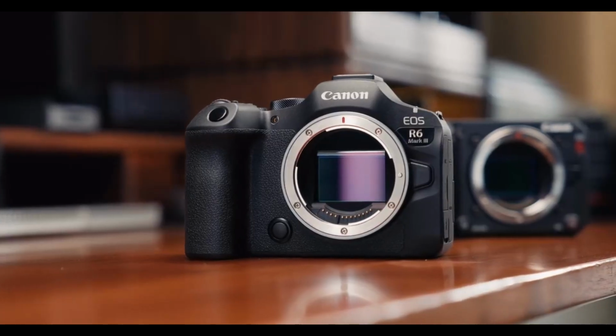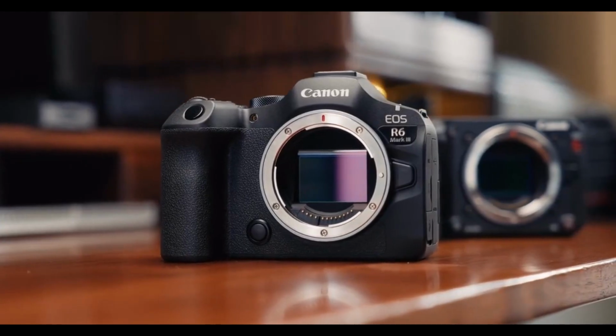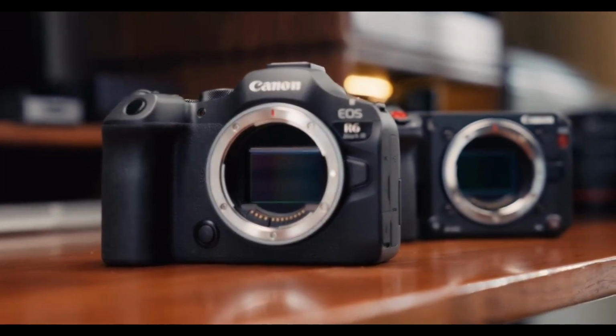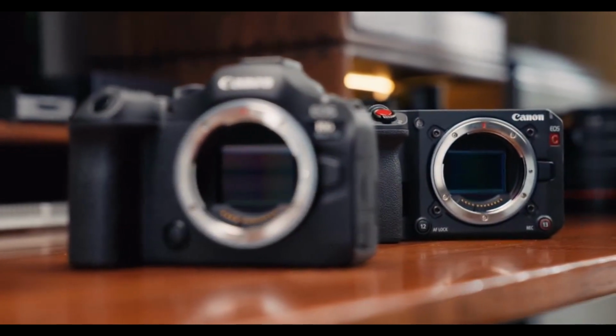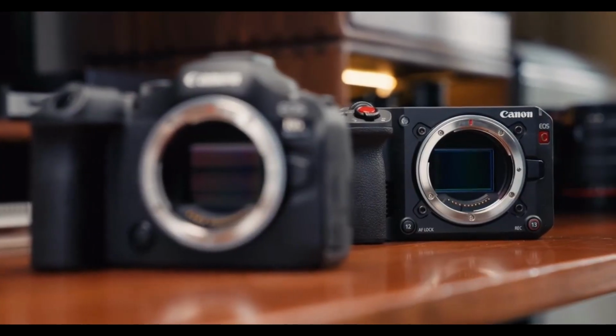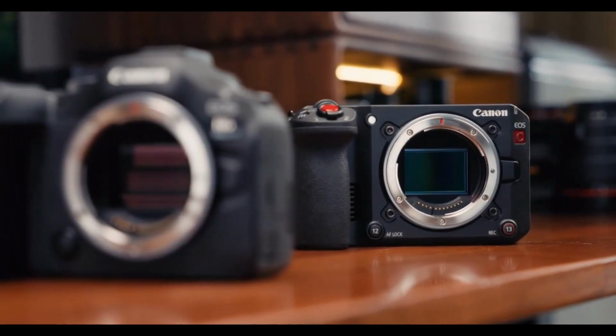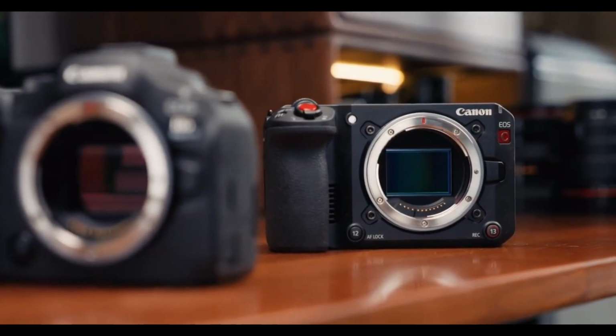So perhaps you're still wondering whether you should choose the C50 or the R63. In fact, this question couldn't be simpler. Just ask yourself whether you actually take photos. If photography is what you do most, then don't even hesitate. Just go for the R63. But if you're purely all in on shooting video, right, then it's the C50.